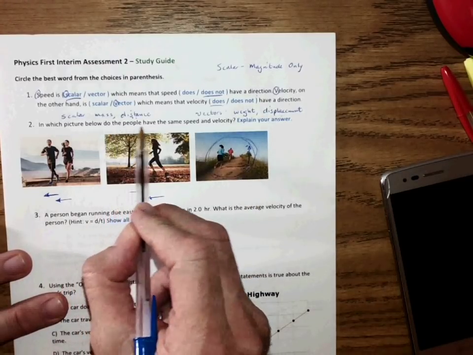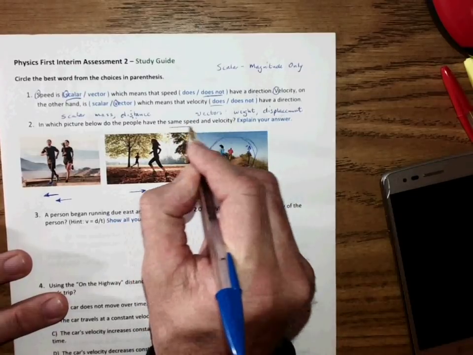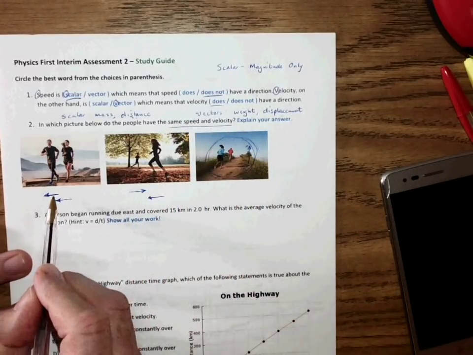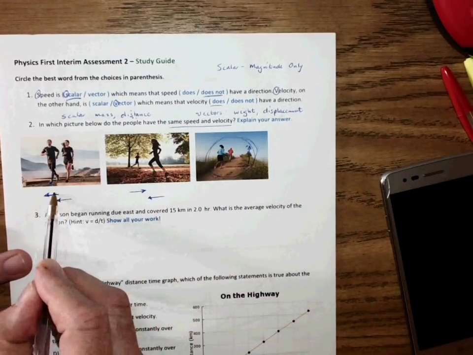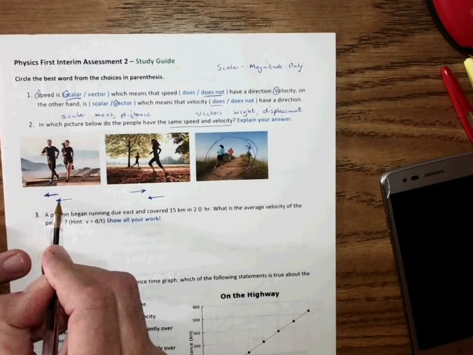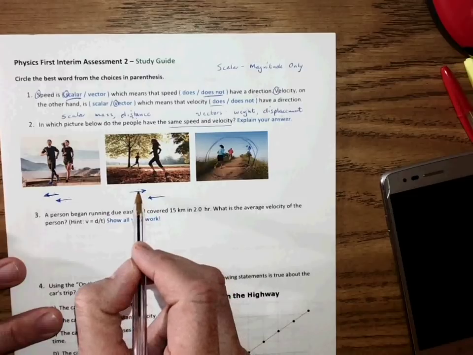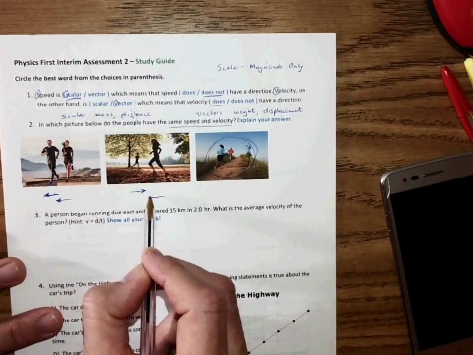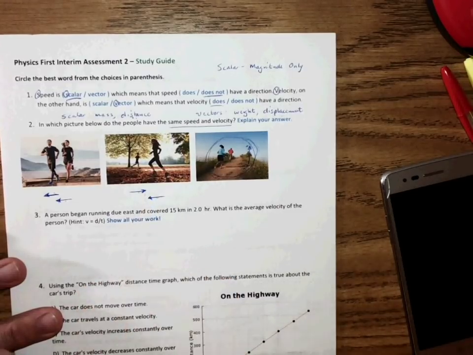In which picture below do the people have the same speed and the same velocity? They're going the same magnitude, and then they're going in the same direction. So both speed and velocity. Same speed, same magnitude, different direction, and therefore different velocity.